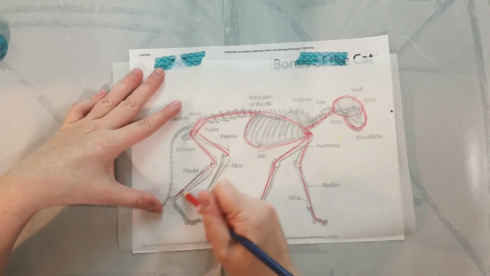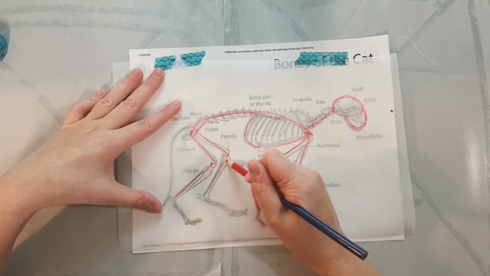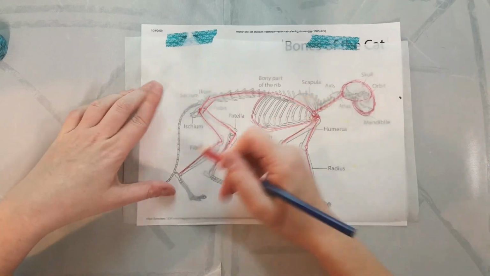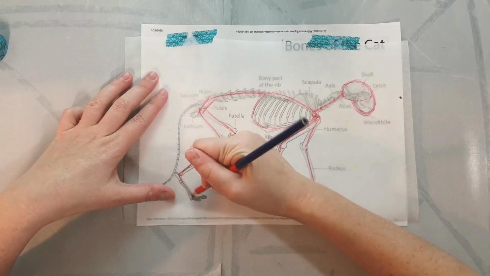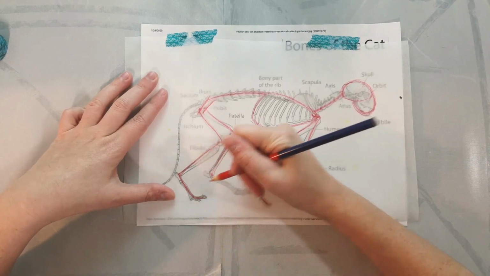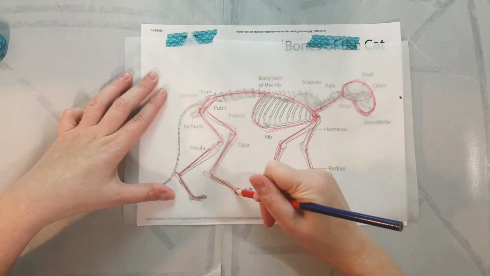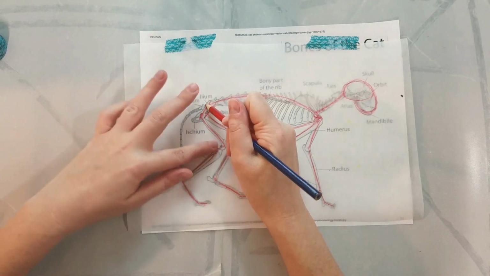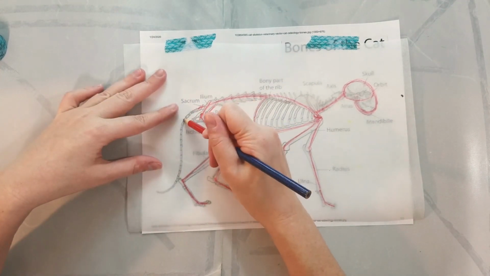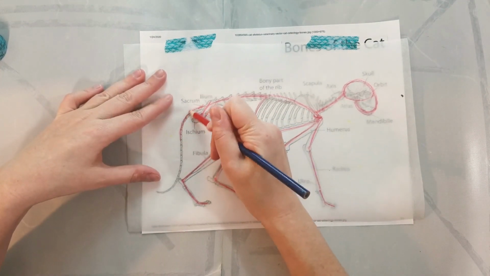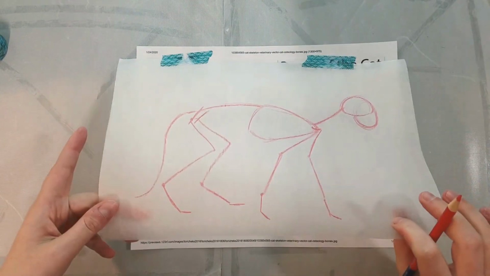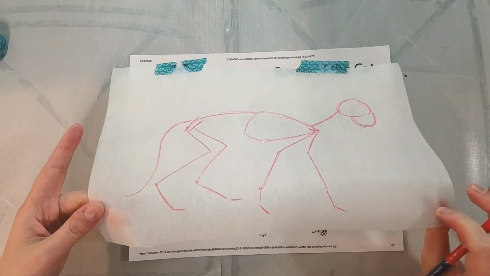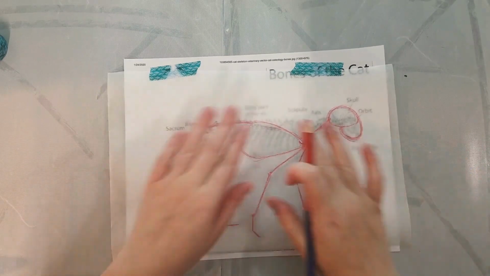These are digitigrade as well, so they go backwards. And then cats have really long feet, so this would be the ankle, and then these would be the toes down here. And then we have the little tailbone, and then the tail itself. So that's our base skeleton, our base stick figure view for a cat.